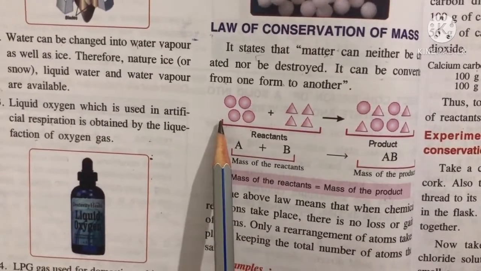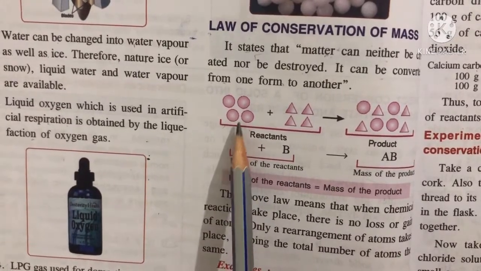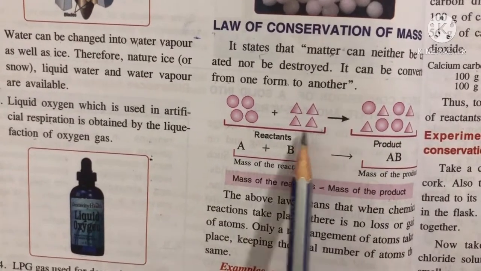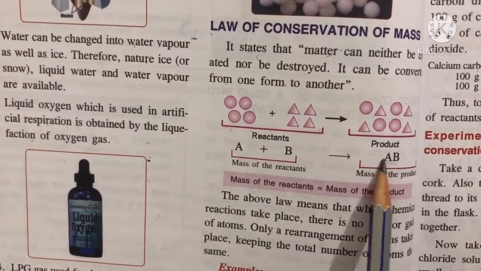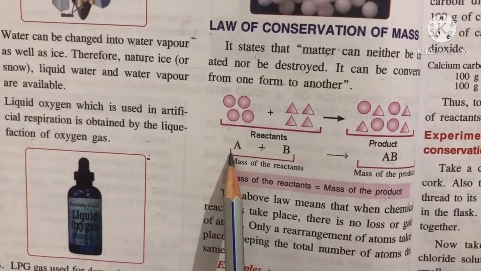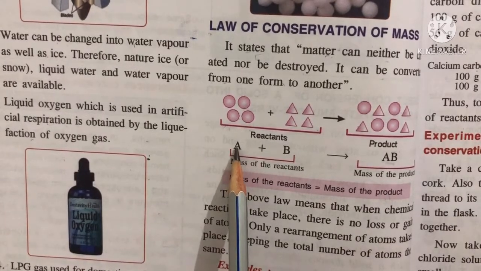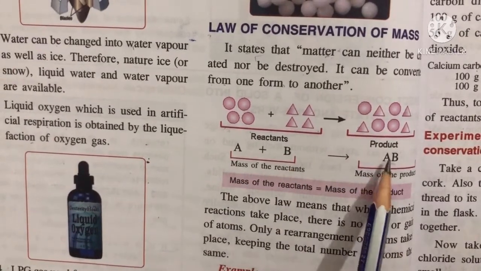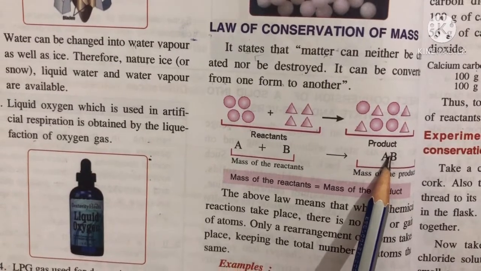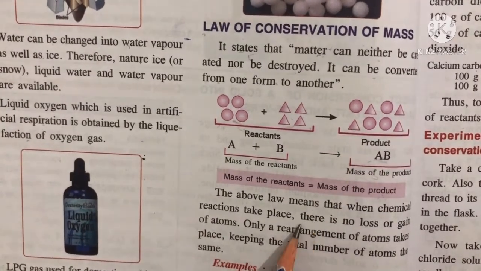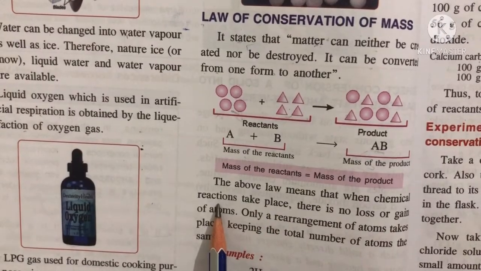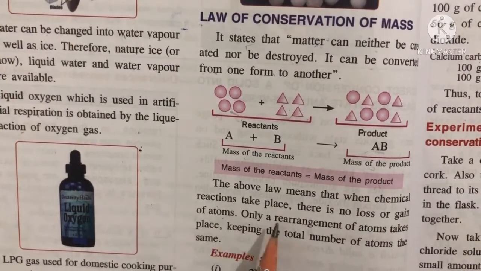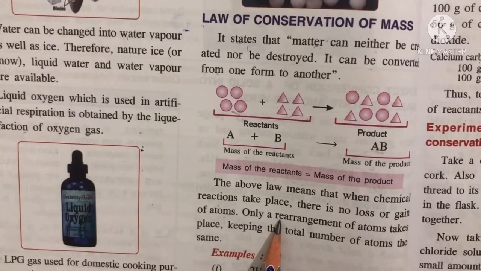For example, these are the reactants A and B, and after reaction they will give the product AB. So here the mass of the reactants, the mass of A and B, is equal to the mass of the product, that is AB. So the above law means that when a chemical reaction takes place, there is no loss or gain of atoms, only the rearrangement of the atoms takes place.